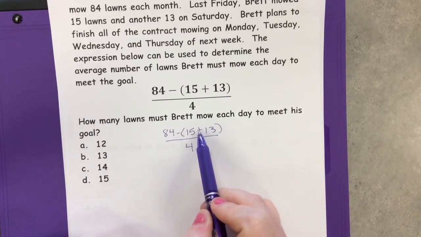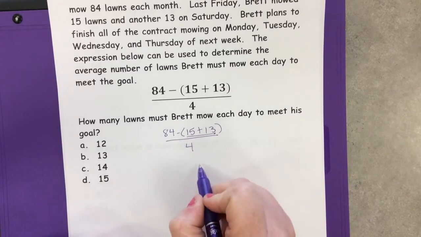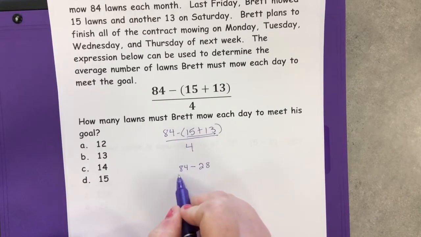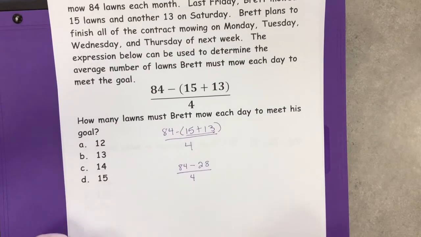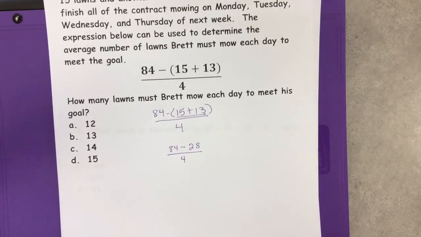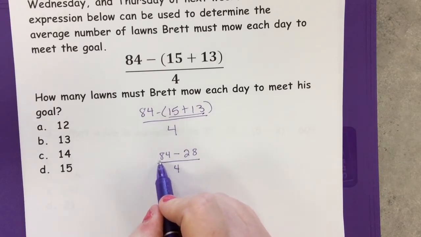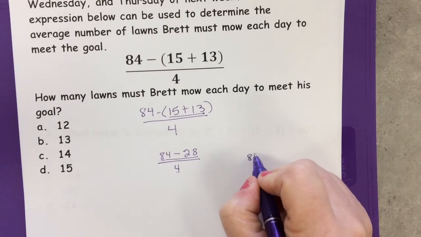Okay, so I'm going to do this 15 plus 13 first. So 15 plus 13 would be 28. So we have 84 minus 28, and then that long line for division divided by 4. Okay, so now 84 minus 28. That's what I'm going to do next. I need to answer that whole thing up here so that I can divide it by 4. So I'm going to go right over here.